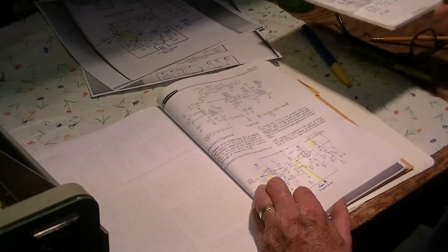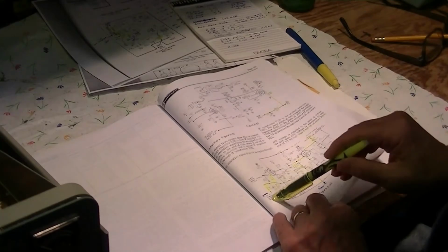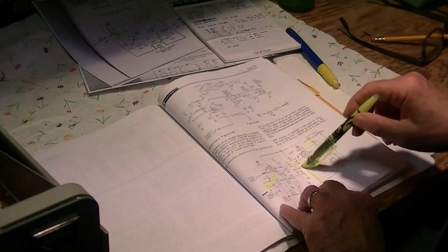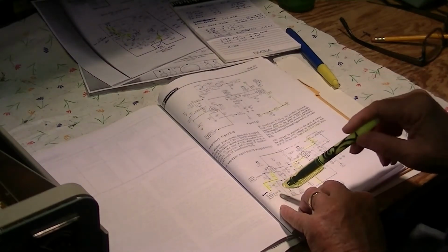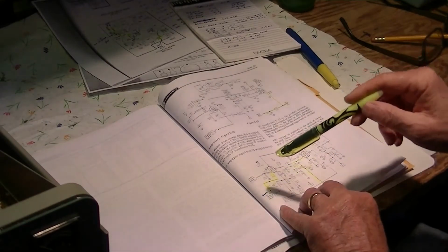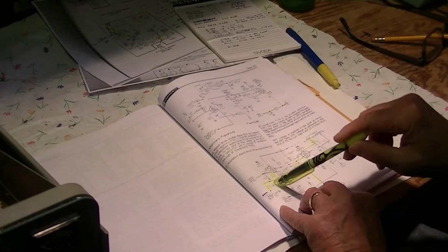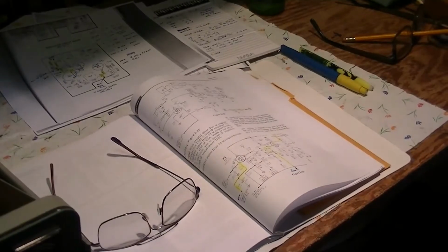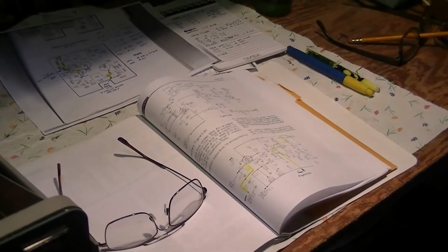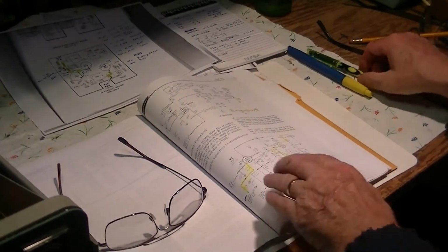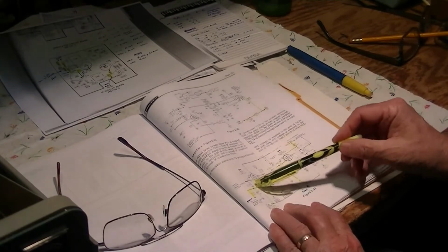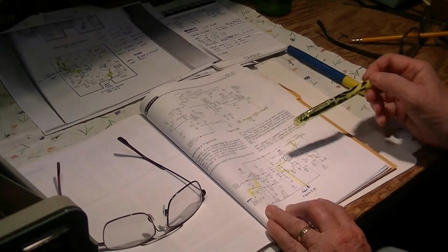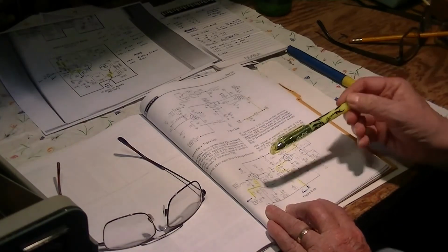And then take your highlighter and trace out the AVC circuit. It's not hard to do. The AVC voltage is a negative voltage, and it always goes to the grids of tubes. And so it's always going to be a negative grid voltage going to the grids of these tubes, the IF amplifiers, the RF amplifier, and the first mixer.